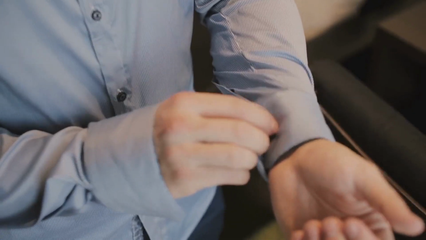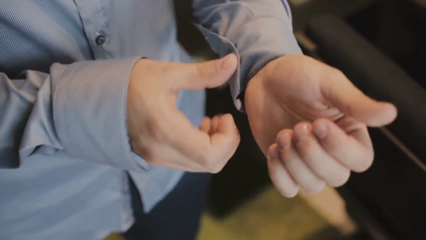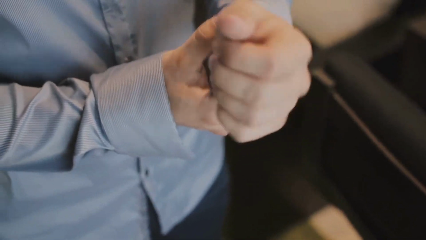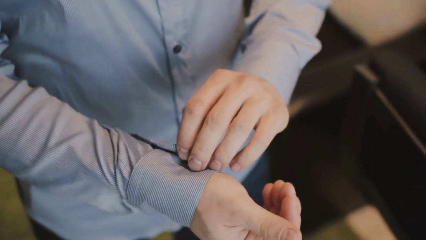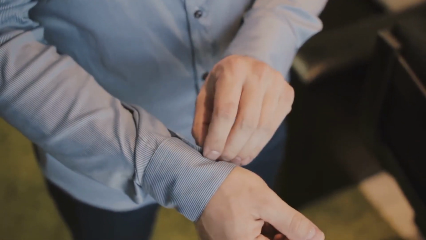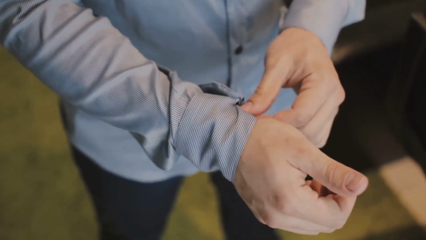Weakness in the hand can develop, making fine motor tasks difficult. You might notice that simple tasks like buttoning a shirt or picking up small objects become challenging. This weakness can also cause you to drop things more frequently.